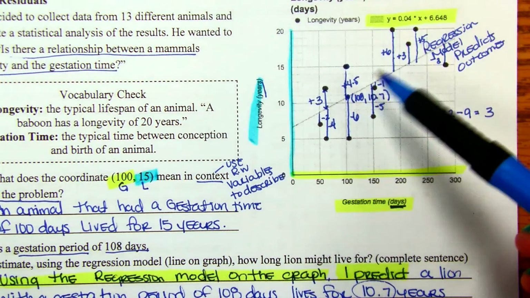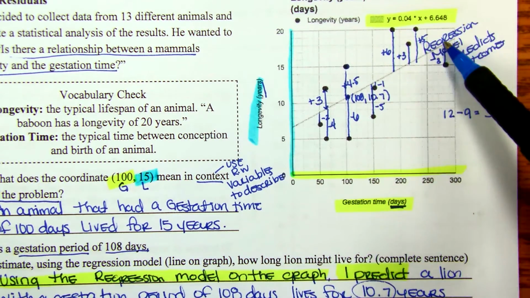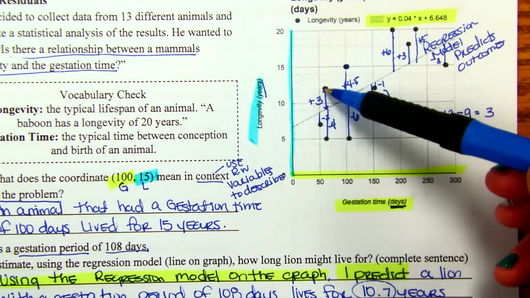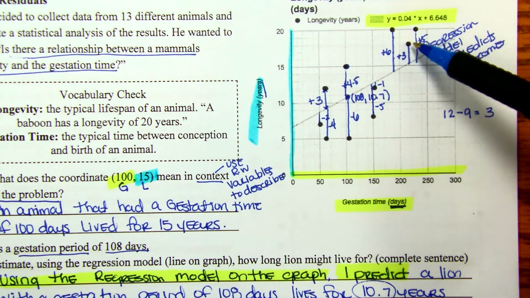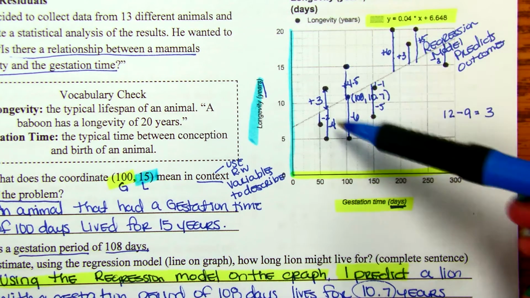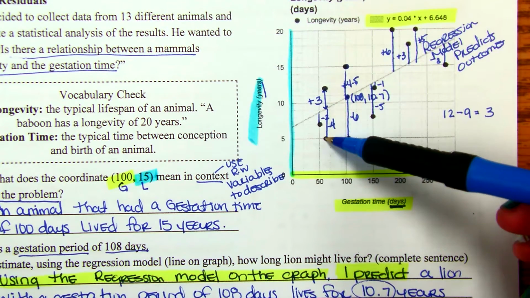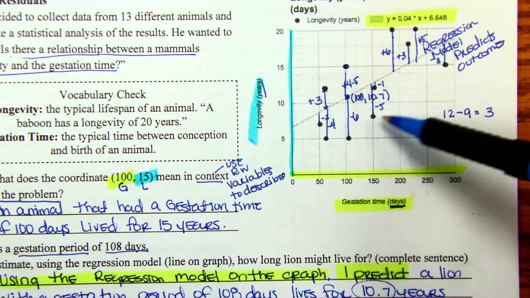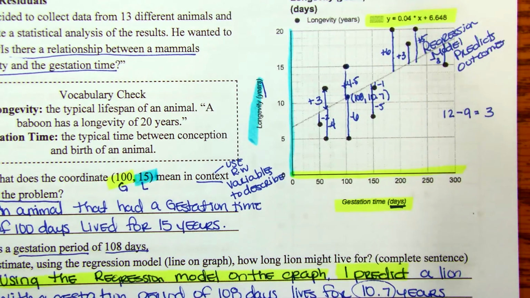So what these residuals mean is that the predicted values are here, and what actually happened are all here. So this animal lived 3 years longer, this one lived 4 years longer, this one lived 6 years longer, this one lived 3 years longer. This one was 2 years shorter than what was predicted. This was 4 years shorter, this was 6 years shorter, 5 years shorter than what was predicted.